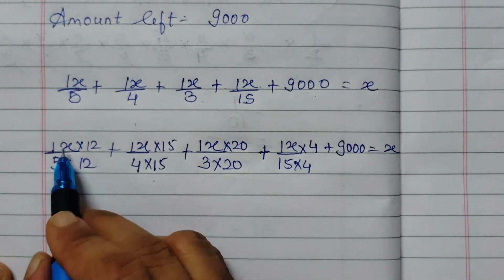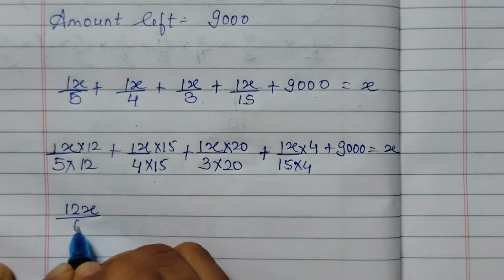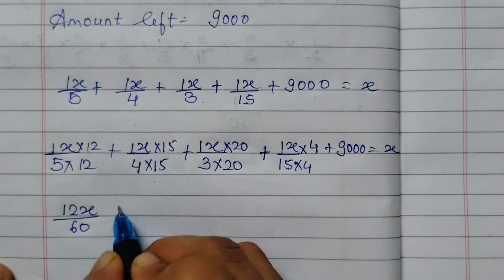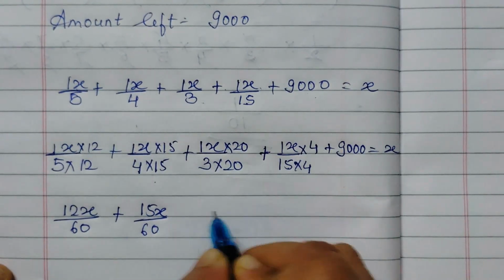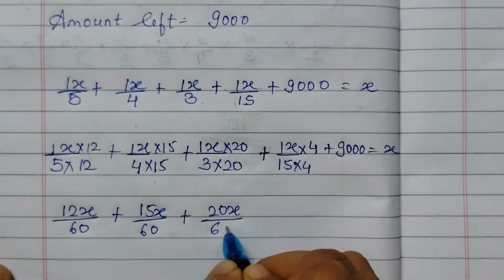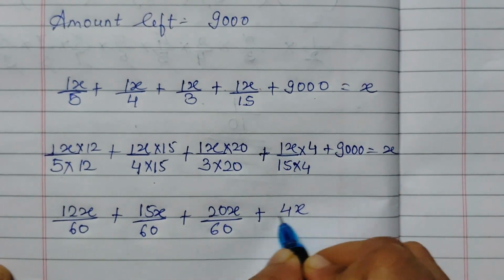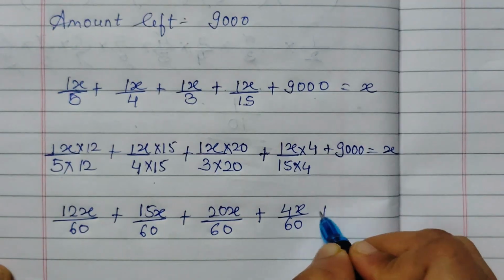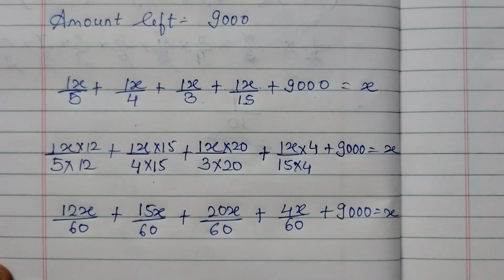Now multiply. 1x into 12 is 12x upon 60 plus 1x into 15 is 15x upon 60 plus 1x into 20 is 20x upon 60 plus 4x upon 60. Then 9000 is equal to x.